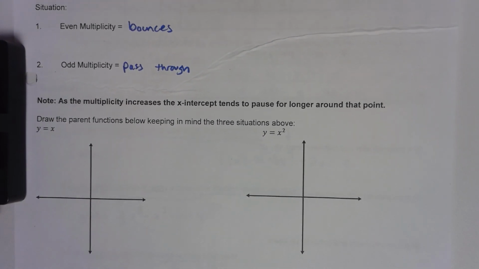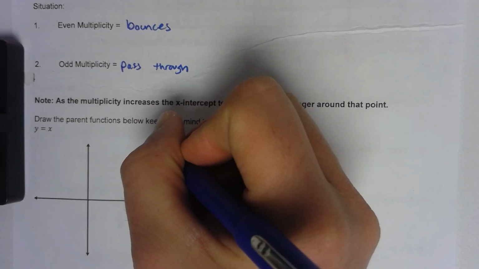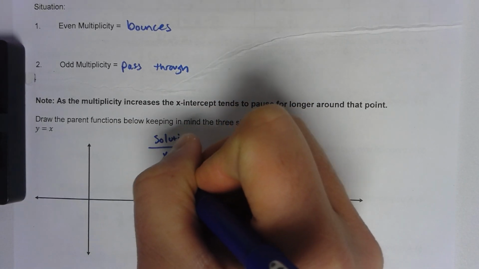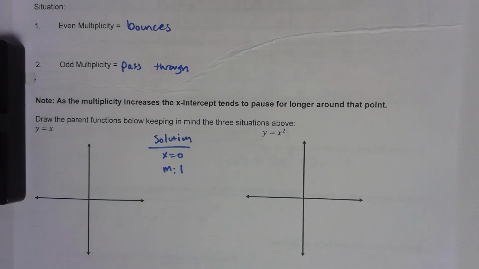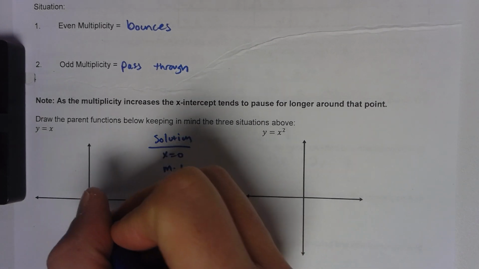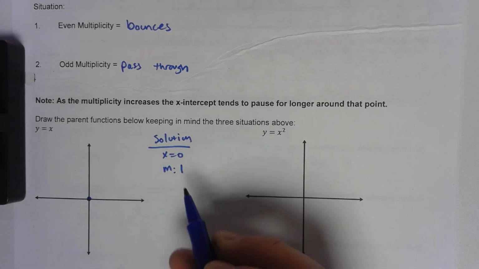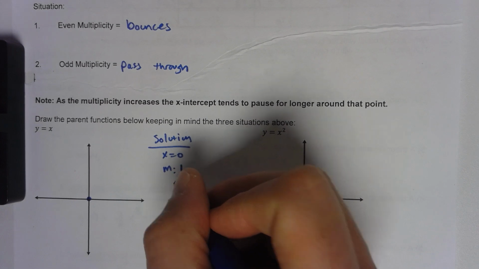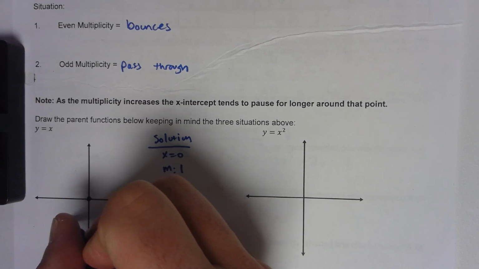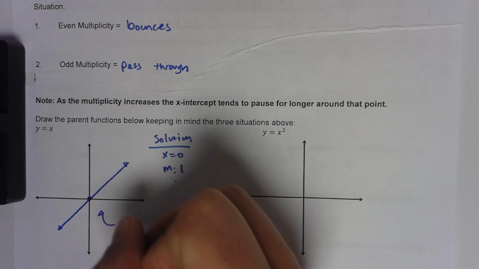All right, so here's what I mean by it. y equals x. That means we have a solution that is x equals 0 with a multiplicity of 1. We know this graph well, right? It's just a line. But here's what I mean by my solution: I have an x-intercept at 0. The multiplicity of 1 tells me I pass through. To pass through, I'm going from one side of the x-axis to the other. So this is what I mean by a pass-through.